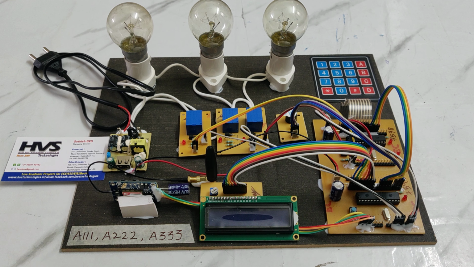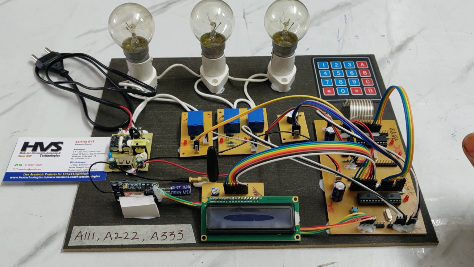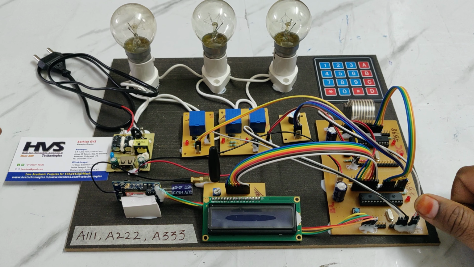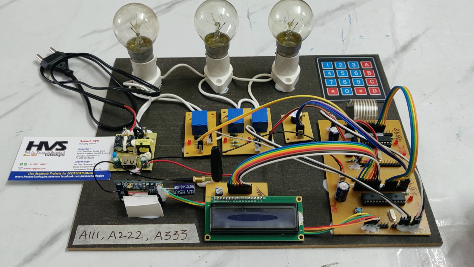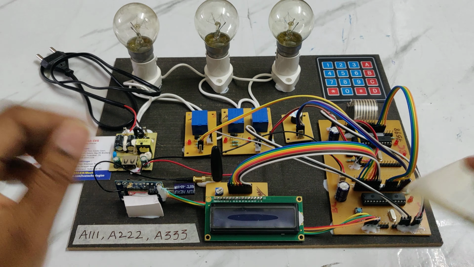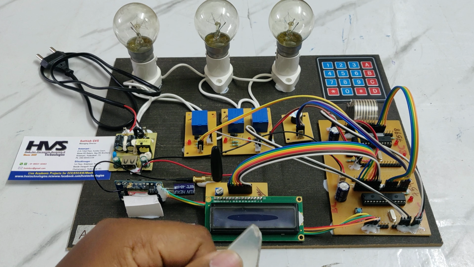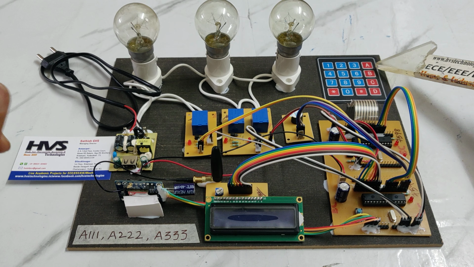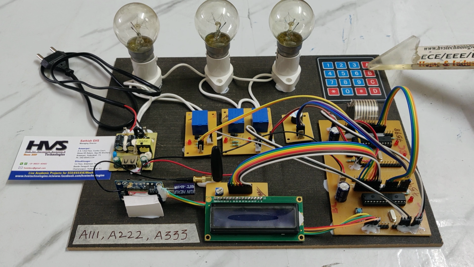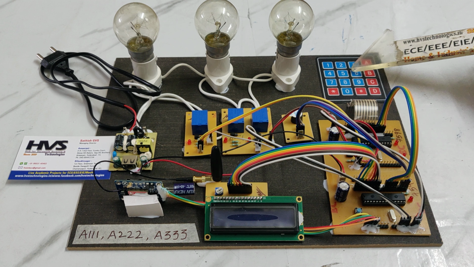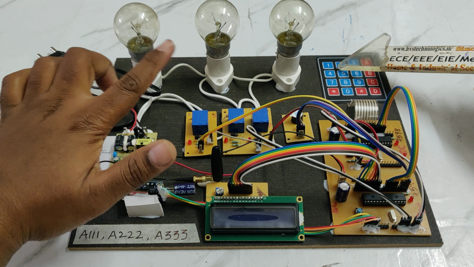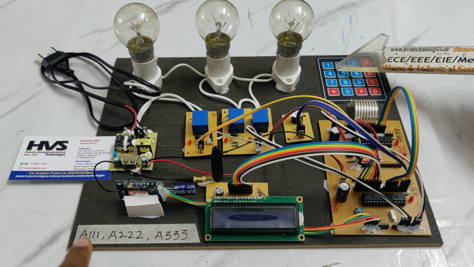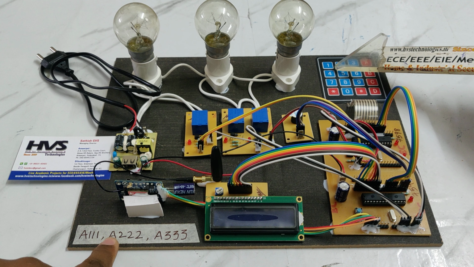Welcome to the project demonstration of GSM and Keypad based electrical circuit breaker for safety of electric linemen. In this project we have the circuit breaker controlling system in two ways. One is locally from the keypad. Using a 4x4 matrix keypad we can enter the password to access these three circuit breakers. The passwords are written here: A111, A222, A333.